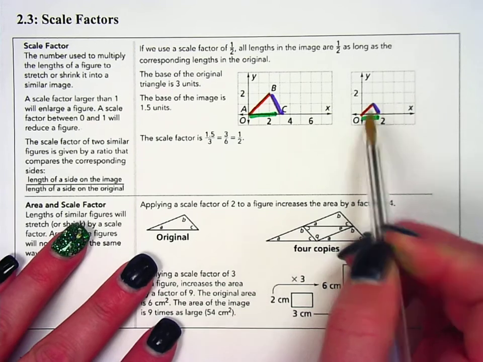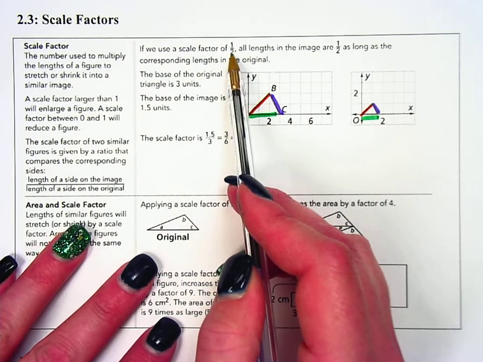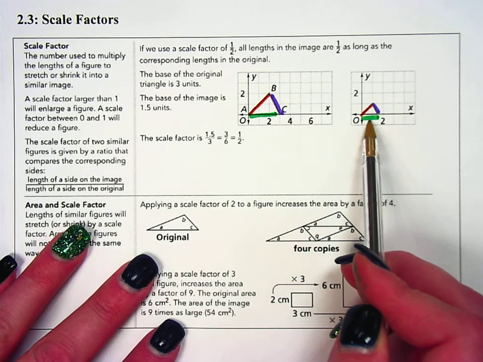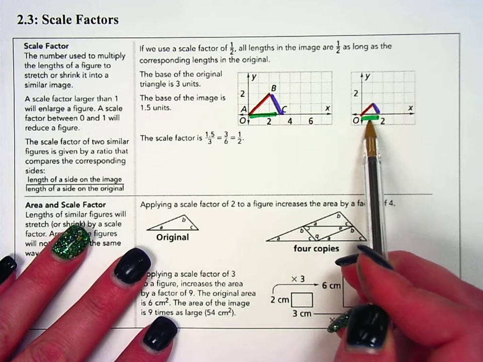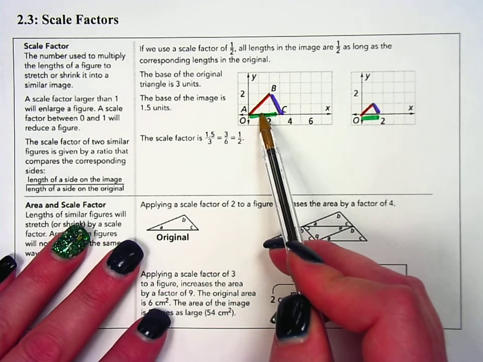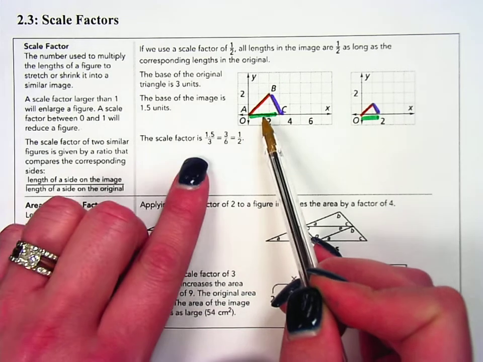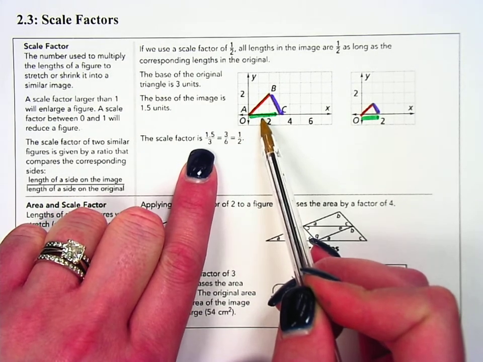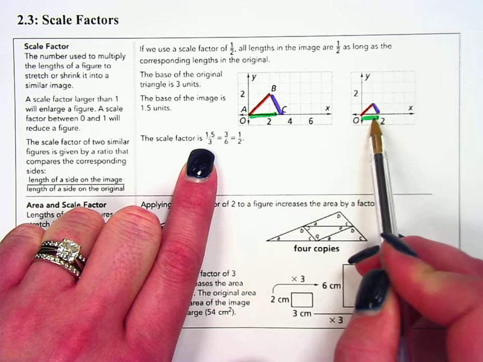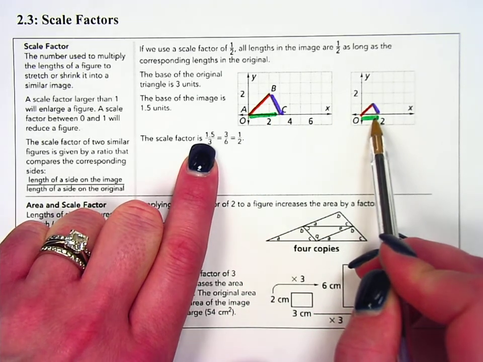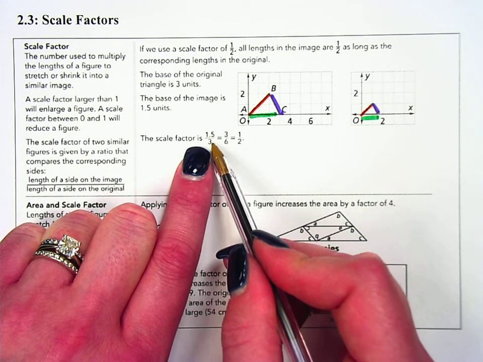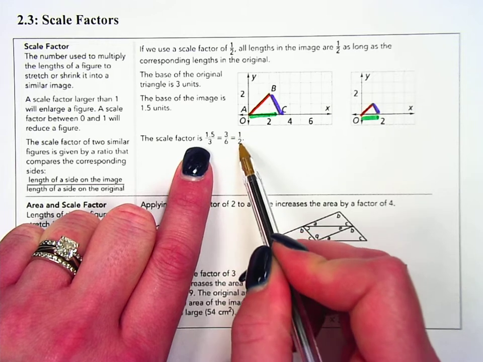In this example, it says my scale factor is 1/2 because you'll notice my shape from the original to my image, the new one, got smaller. If I had taken it times 2, that would have made it bigger. Since I got smaller, I know I should end up with a fraction. For example, this length here was 3. This length here, they approximated to be 1.5. And so my scale factor, 1.5 over 3, is the same as 1 over 2.